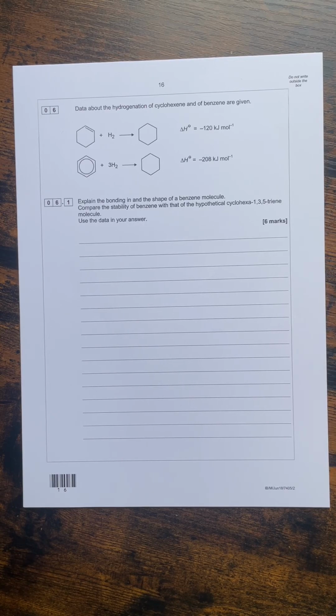Good morning everyone and welcome to today's worked exam answer video. Today I'm having a look at an aromatic chemistry AQA A-level question, specifically thinking about benzene as our aromatic compound.